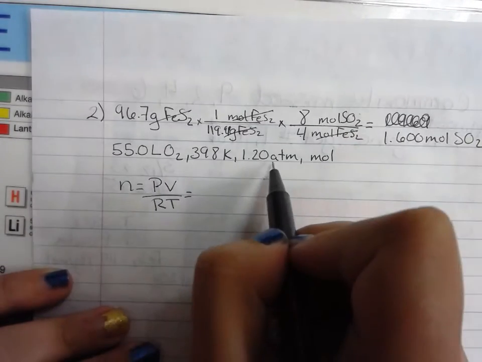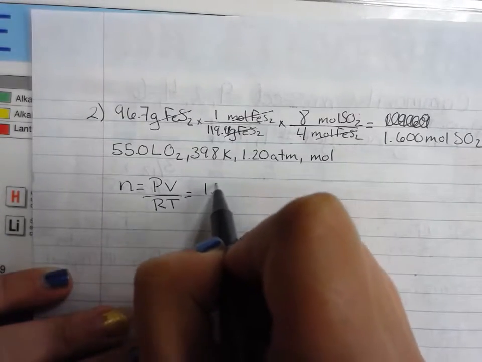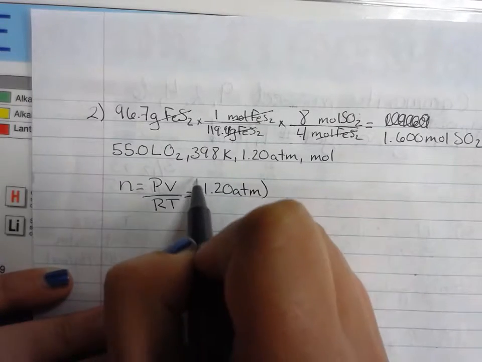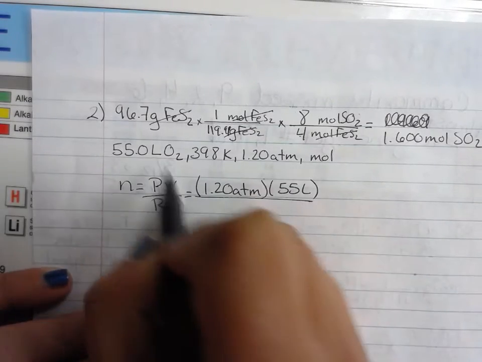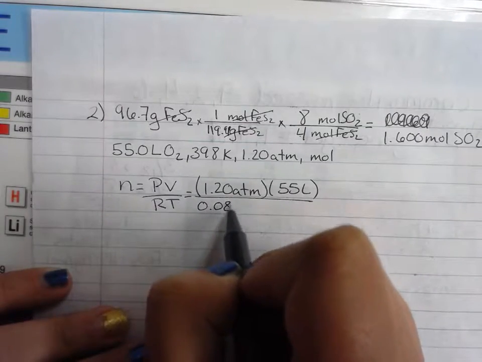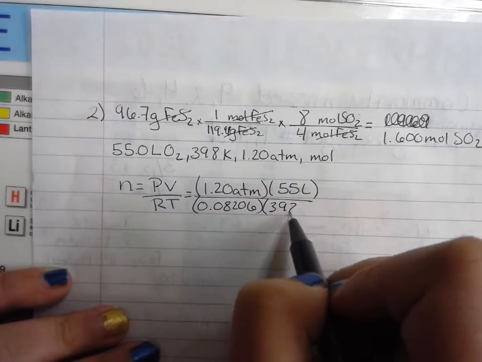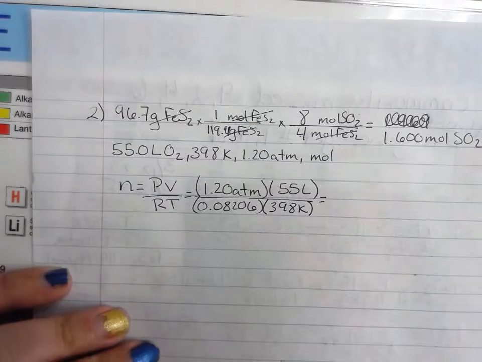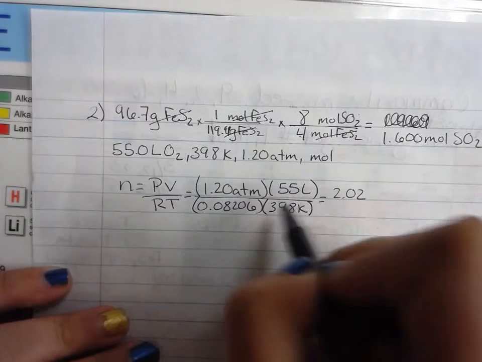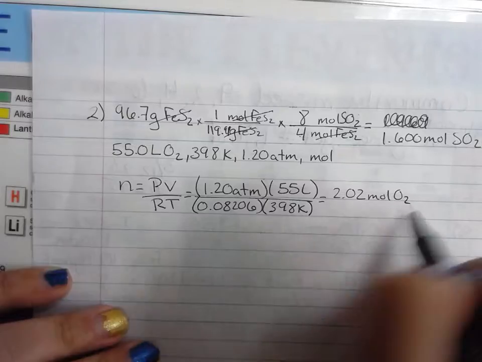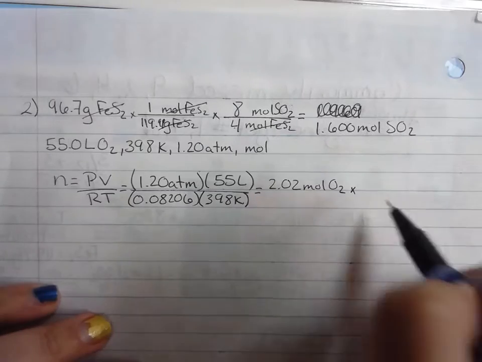Our pressure is already in atmospheres, liters, and Kelvin, so we know our R value. So 1.20 atmospheres, our volume is 55 liters, that's our oxygen, and our R is 0.08206. We'll leave those units off because they're long. And 398 Kelvin. We do that, and we get 2.02. And remember, this is moles of oxygen gas. We want to get from moles of reactant to moles of product.